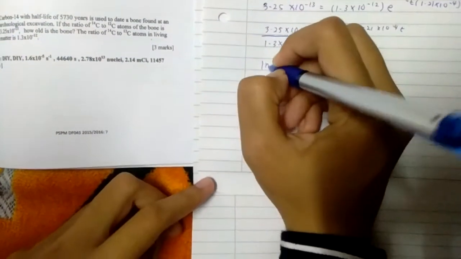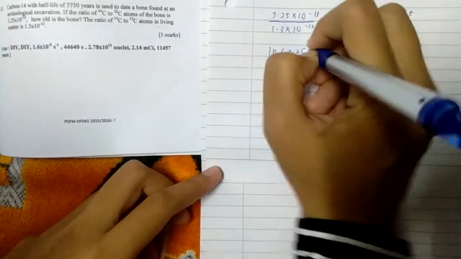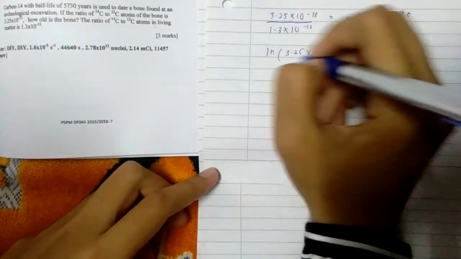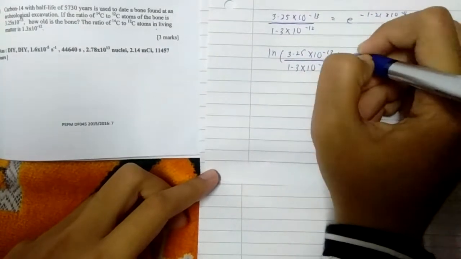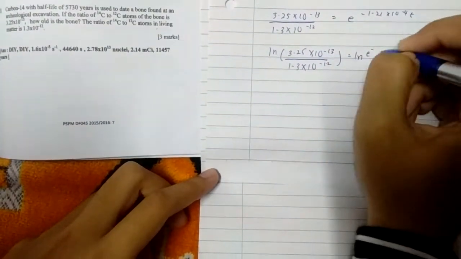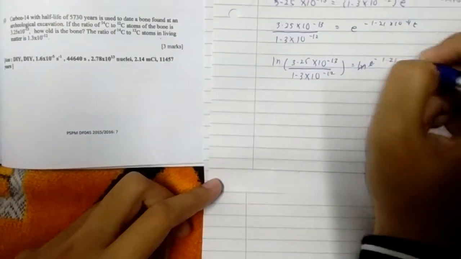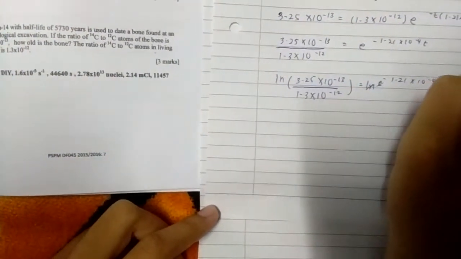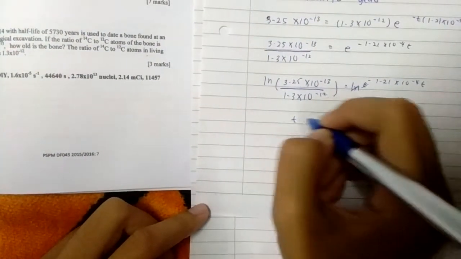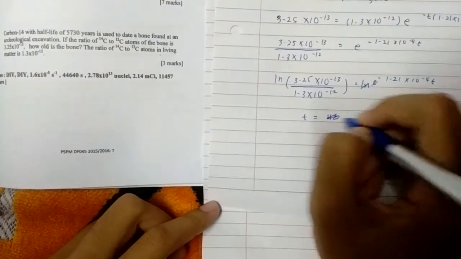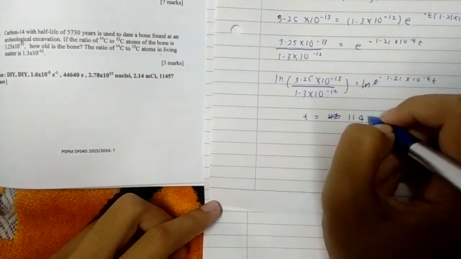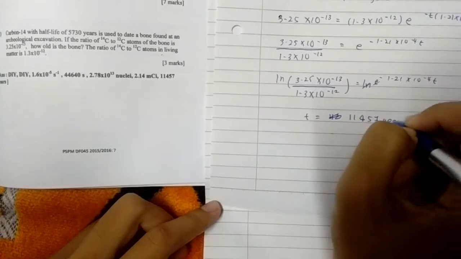As usual, take ln on both sides. So you will get t is 11.11457 years.